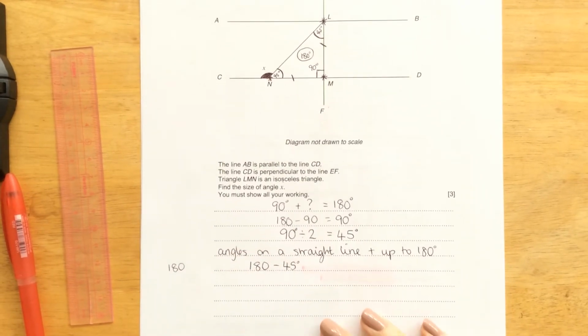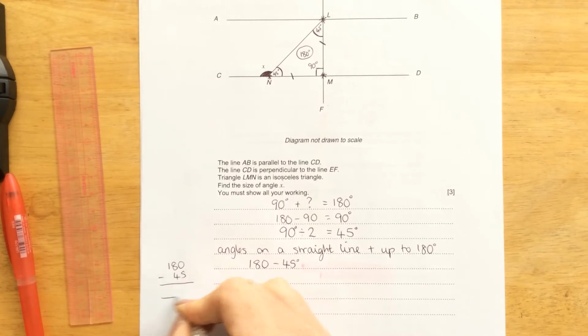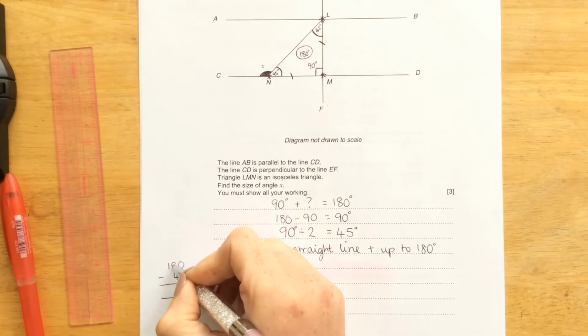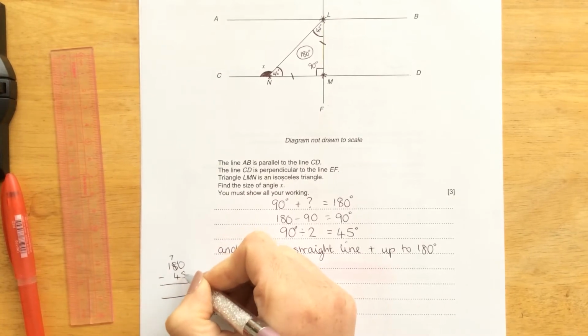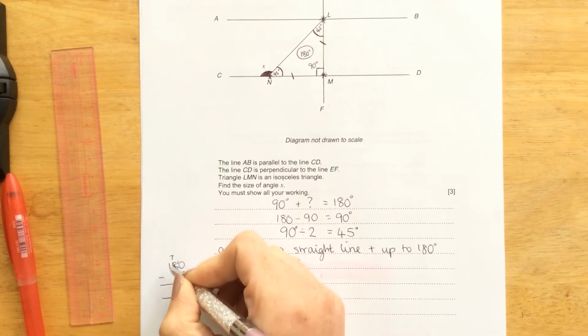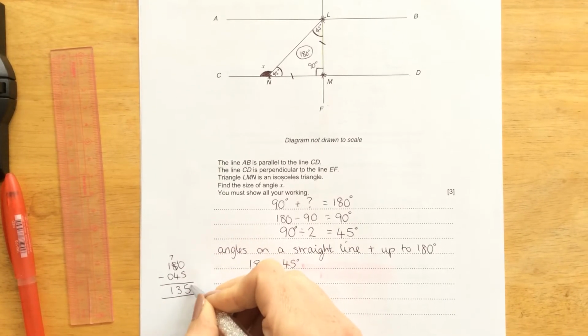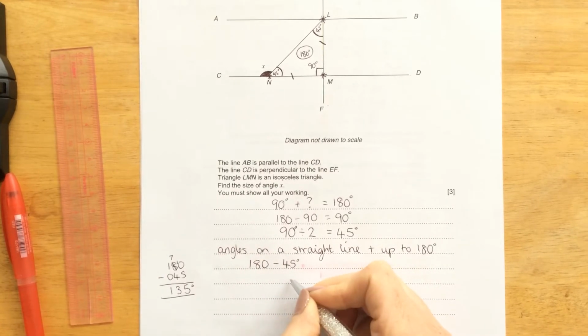180, take away 45, 0 take away 5, I can't do it. I'm going to borrow, that becomes a 7, carry the 1. 10 take away 5 is 5, 7 take away 4 is 3, 1 take away nothing is 1. So my answer there is 135 degrees.